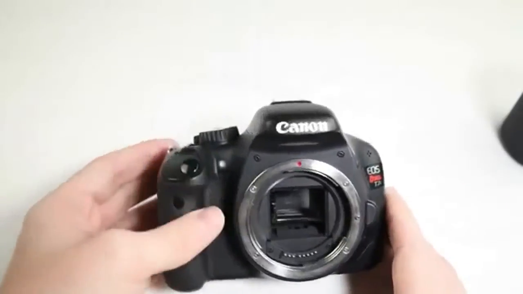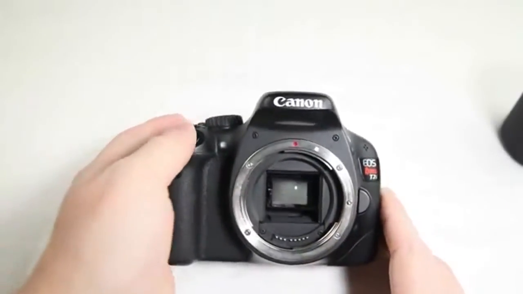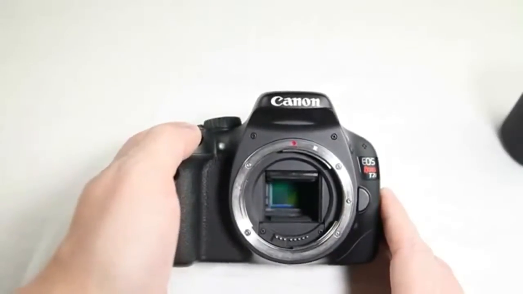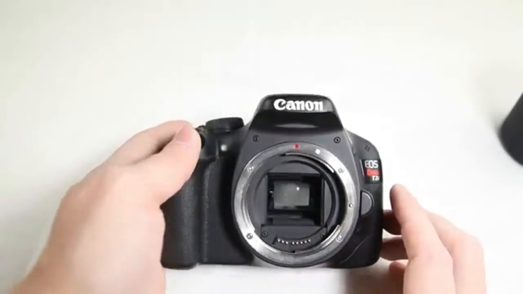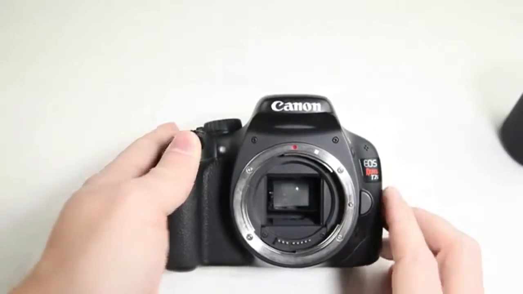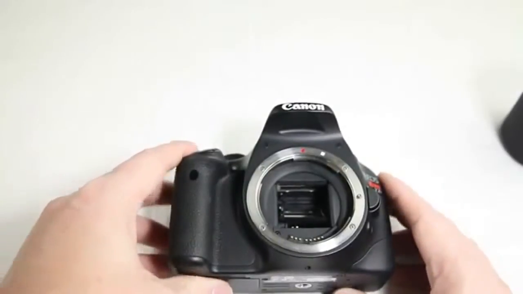So let's actually take a picture here. Let's turn this on. I've got it set to 2 seconds so you can actually see the mirror flip up. The mirror flips up, the sensor's behind it, the sensor's grabbing the information of the photo. So to clean it, it's actually really simple.